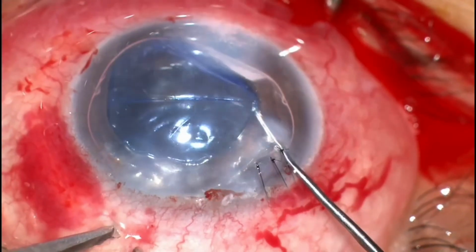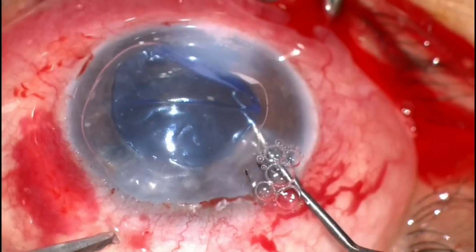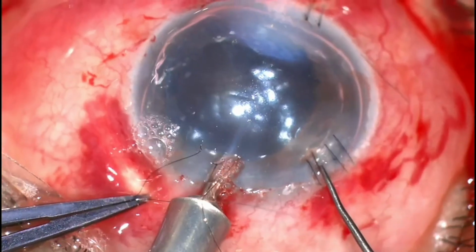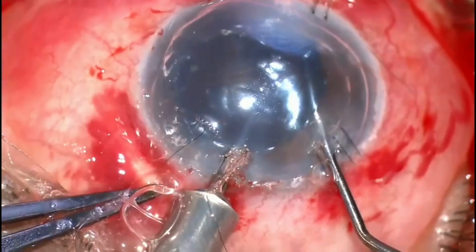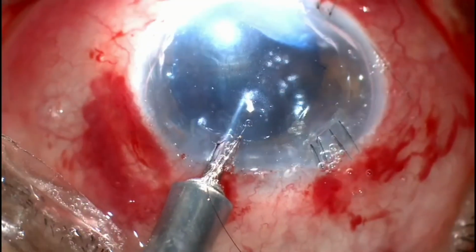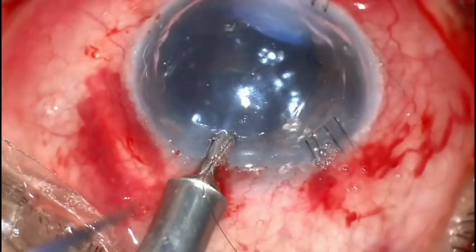And the advantage here, again, like I told you, in a PDEK you can always manipulate the graft, especially at the edges, because it's easier to drag the graft. And once your main port and your side port are sutured, you have a secure airtight chamber, and that's when you close.